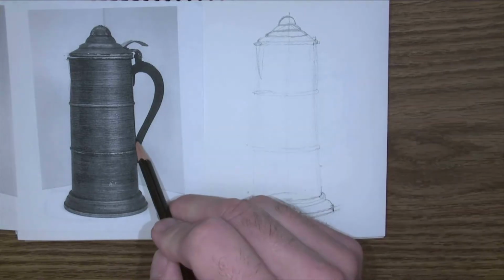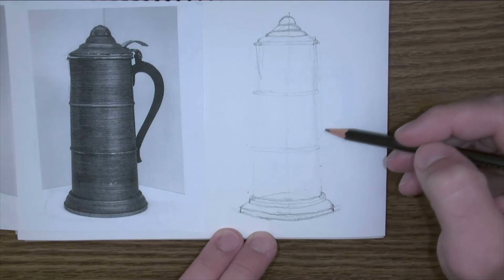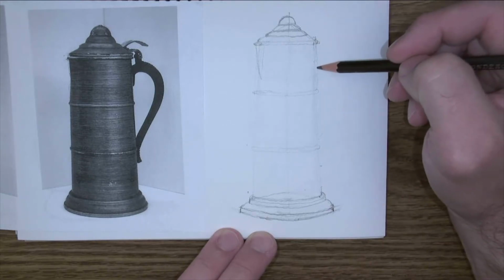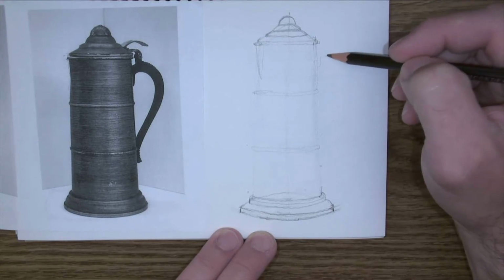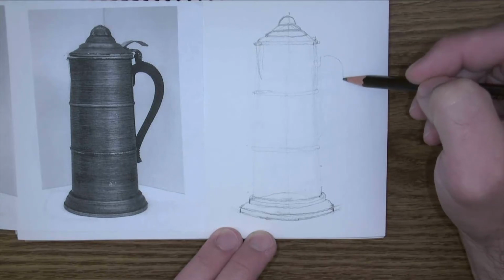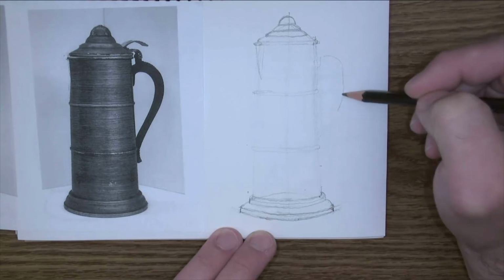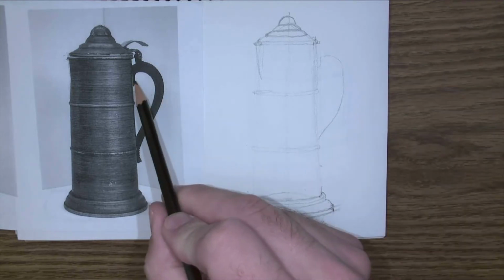I can see that where the bottom of the handle meets the body is about here. And here it comes up. And this is a contour line because the contour of the handle, the shape of the handle, is defining that contour. So that's a light contour line that represents the inside of the handle.